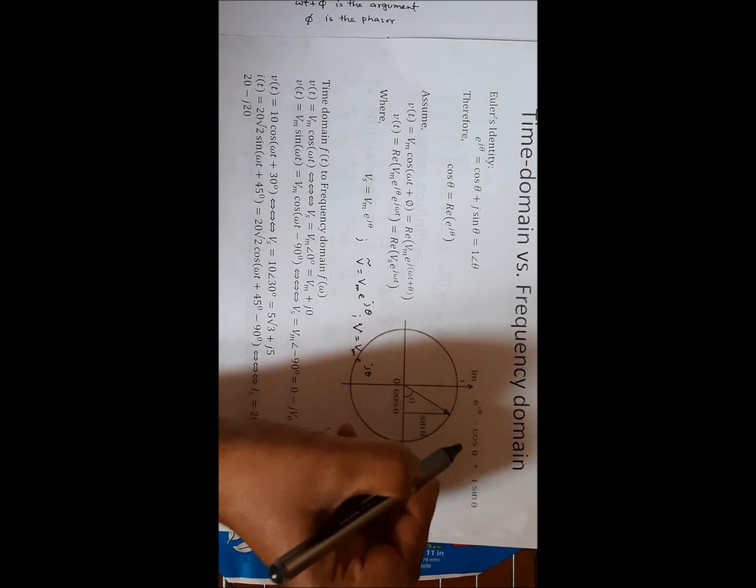I will also show you on Euler's theorem. So you see, e to the power j 90 degrees, or pi over 2, will be cosine pi over 2 plus j sine pi over 2. Now if you put in the value for pi over 2, cosine pi over 2 is 0 and sine pi over 2 is 1, so it is equal to j.